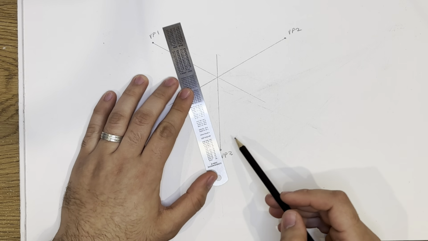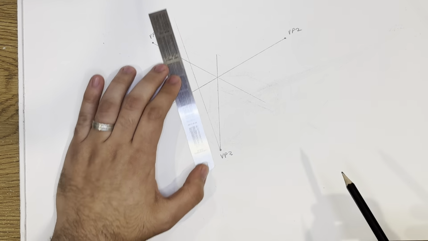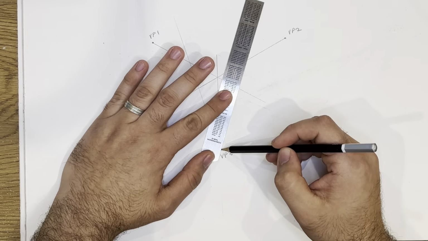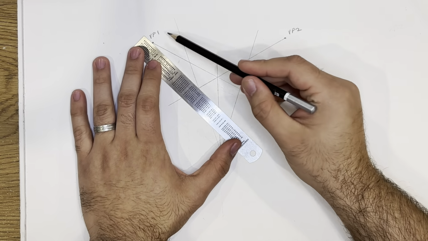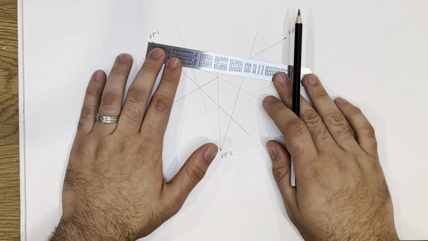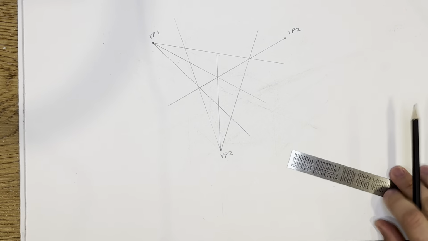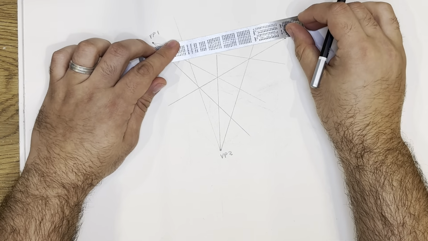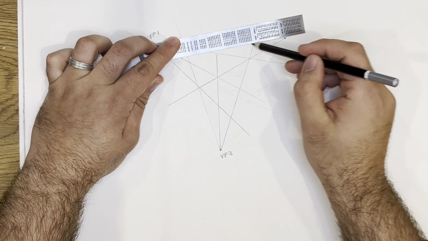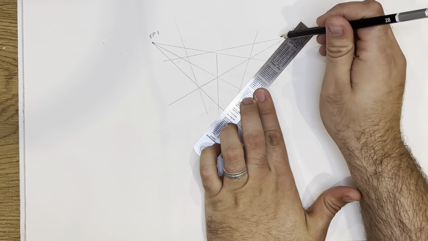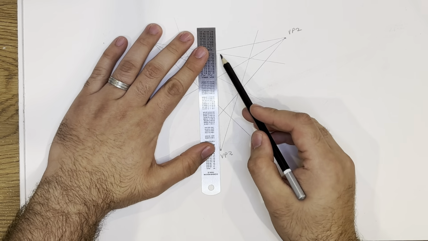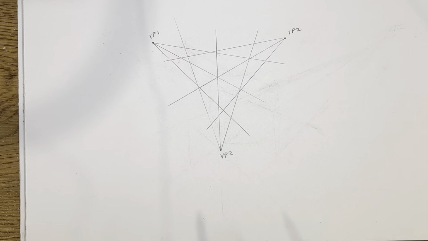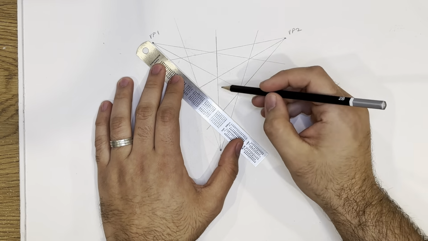So you've got that lower one, okay? I've labeled it vanishing point 3. I have vanishing point 1, and then vanishing point 2 is on the right. And then you use all these lines to guide you to draw the cube in this scenario. So in previous scenarios, I drew some vertical lines, some horizontal lines.